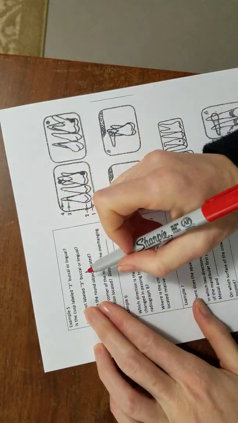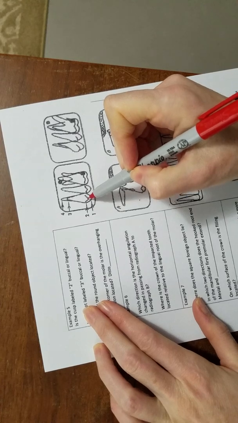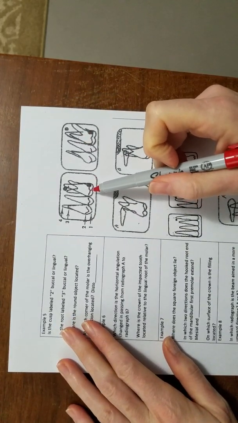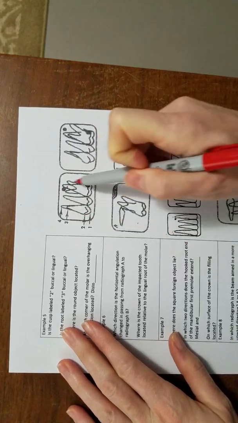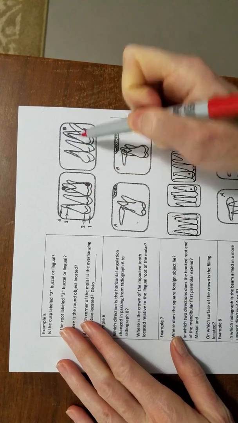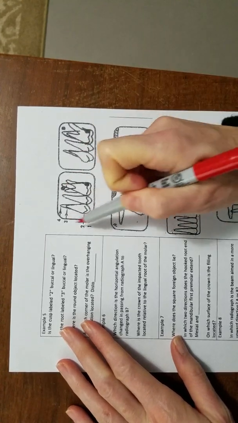So is the cusp of number 2 buccal or lingual? So what we want to do is take our most straight on image first. We want to determine which way the beam went. So we want to pick one as our baseline. Usually you pick your most straight on.